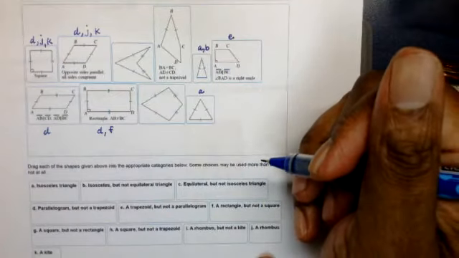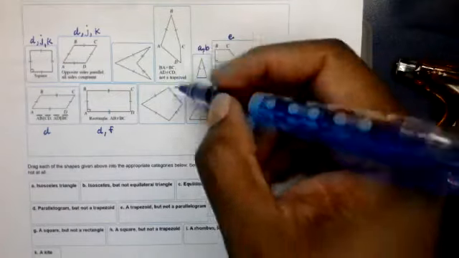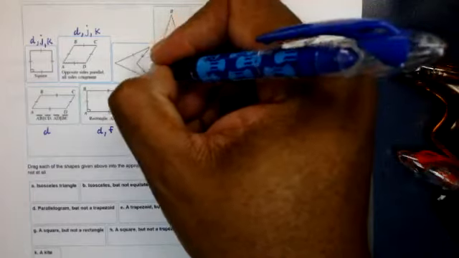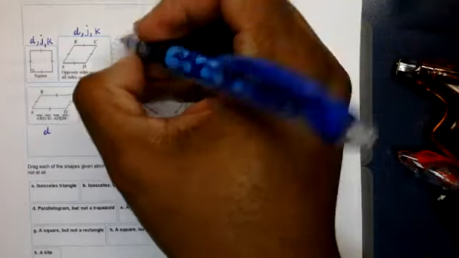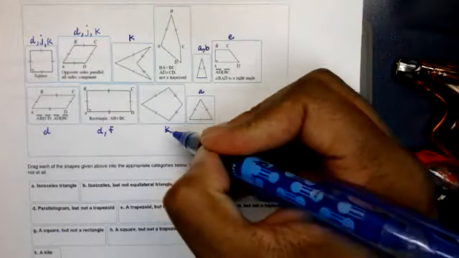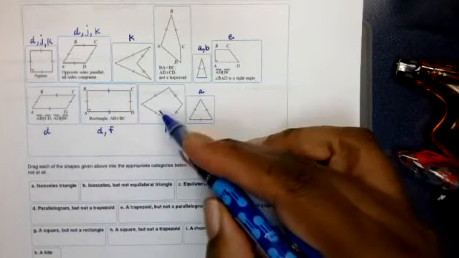And there's a couple more kites. One right here. This one is also a kite because you've got a pair of adjacent sides that are equal, and also this one, a pair of adjacent sides that are equal in measure.